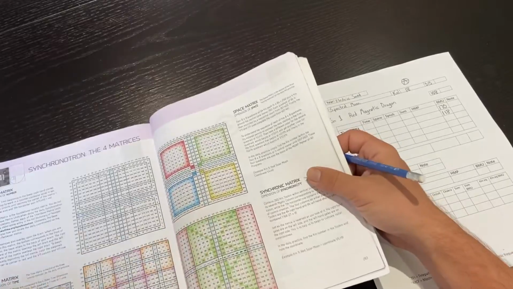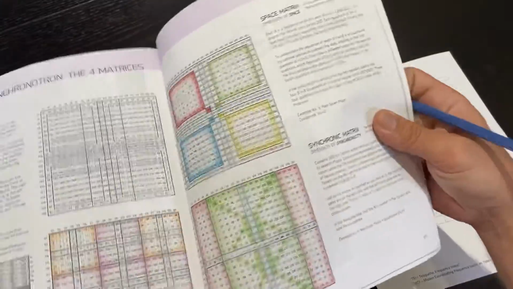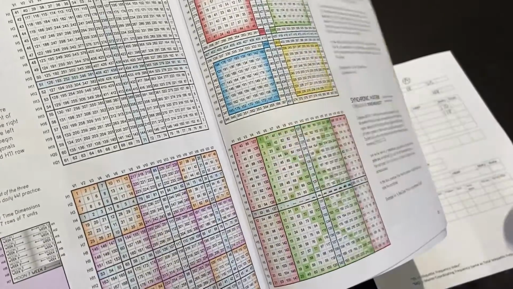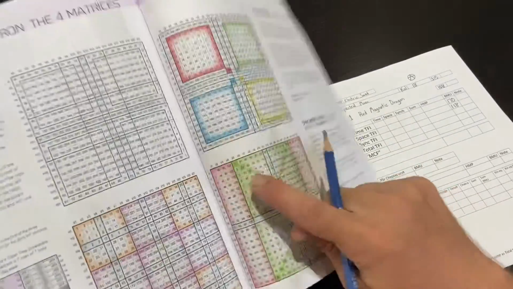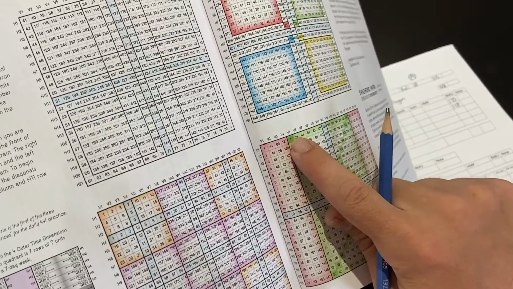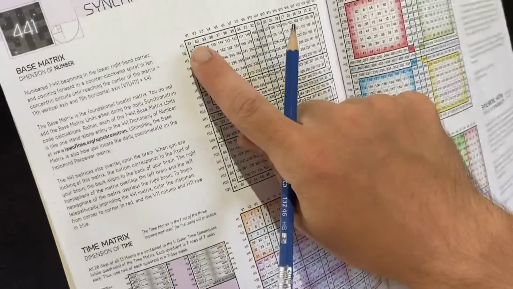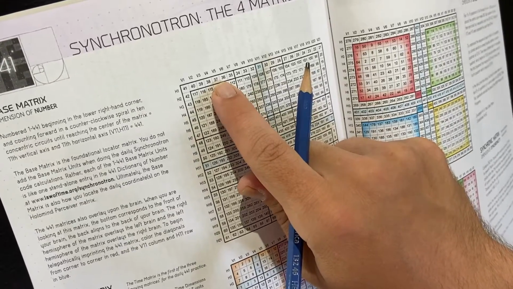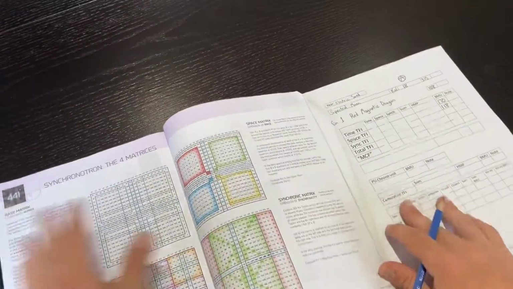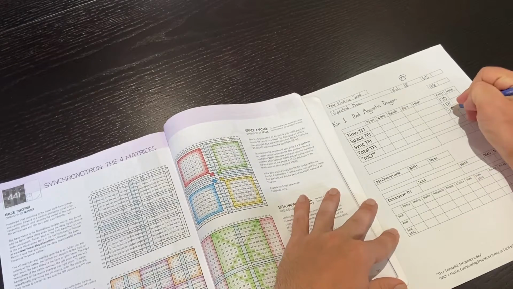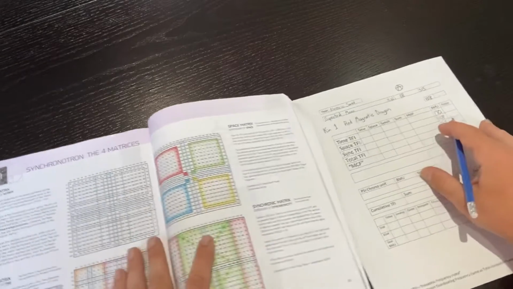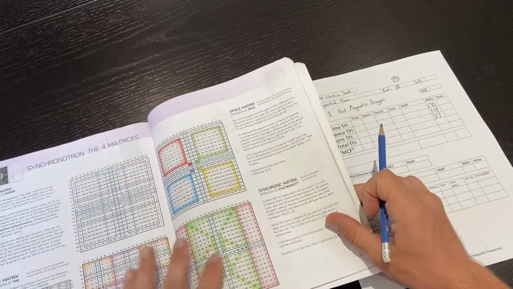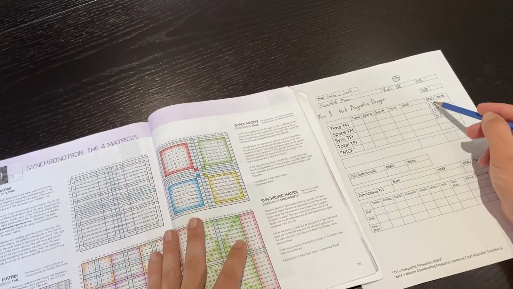Then in the synchronic matrix, Kin 1 is right there, which is the coordinate vertical 5, horizontal 1. So once again on the base matrix, vertical 5, horizontal 1 is 37. So now that we have our 3 main BMUs, we can find the totals of them.